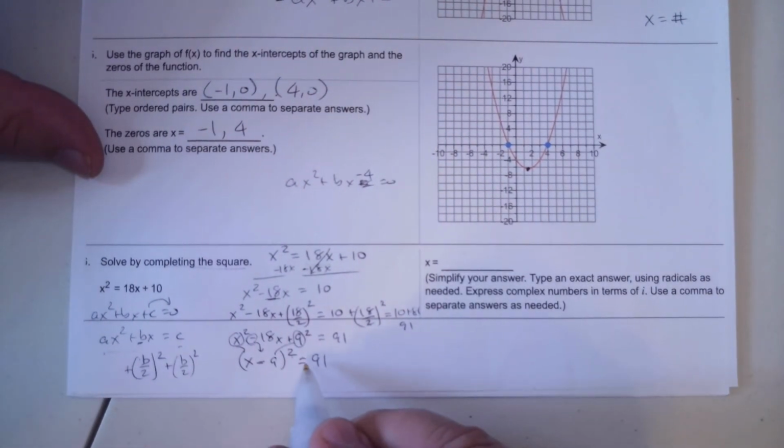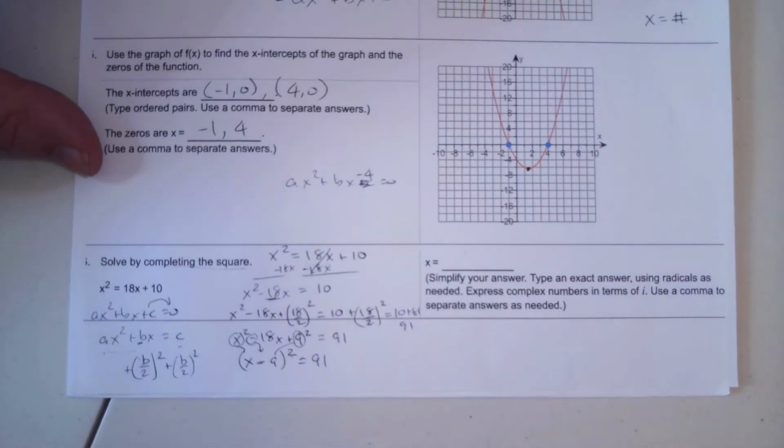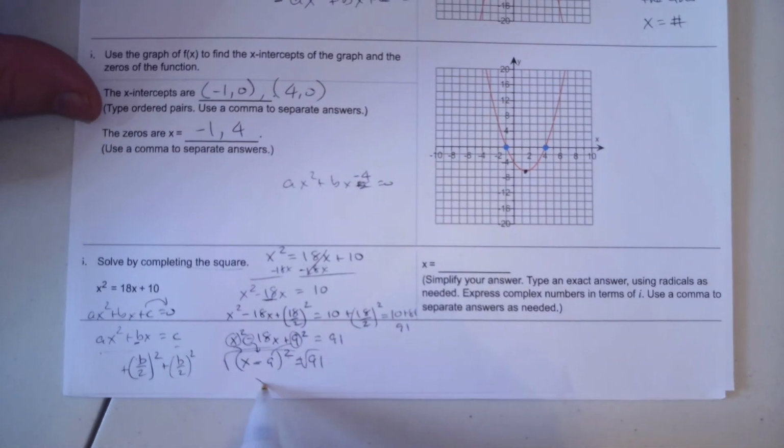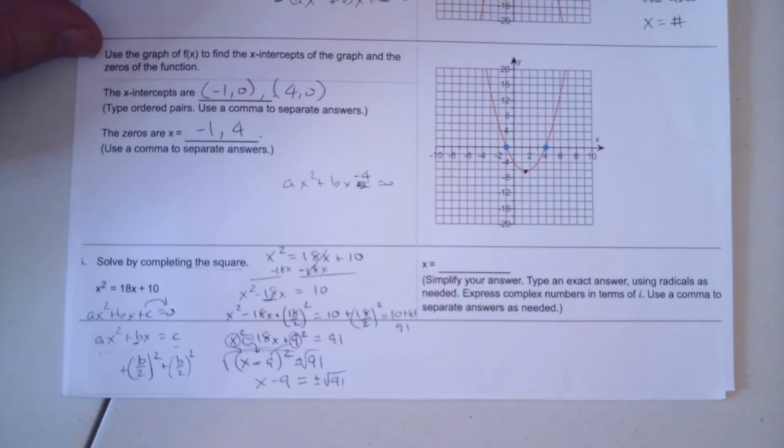So let's solve for x. What we have to do now is to get rid of the square. I have to do what? Right. In order to get rid of the square, I have to square root both sides. So the left side becomes just x minus 9, because the square and square root cancel. On the right hand side, it's plus or minus square root of 91. 91 is a prime number.